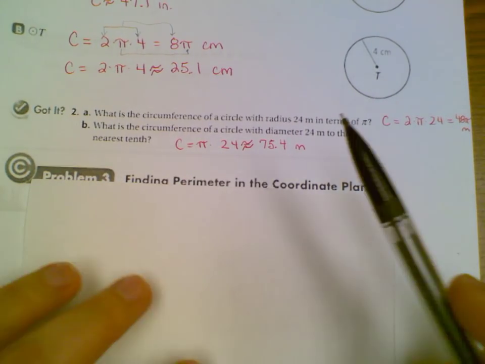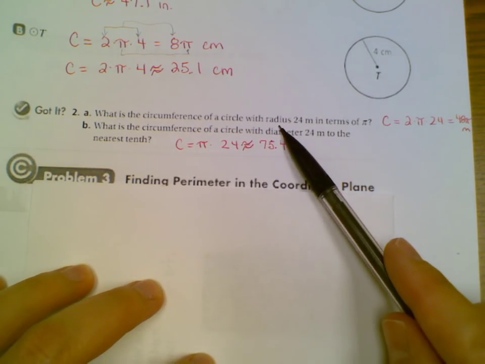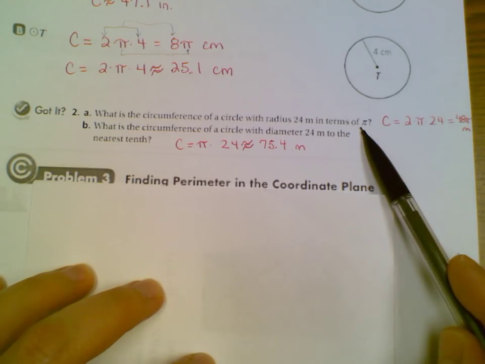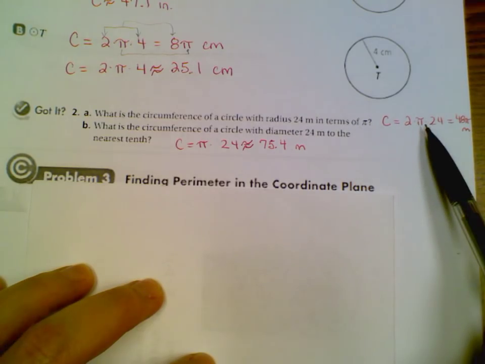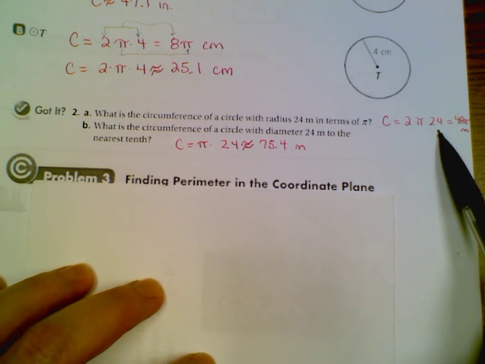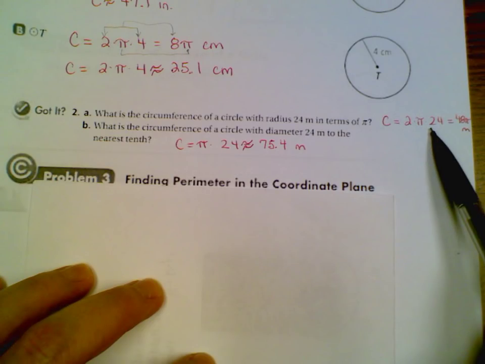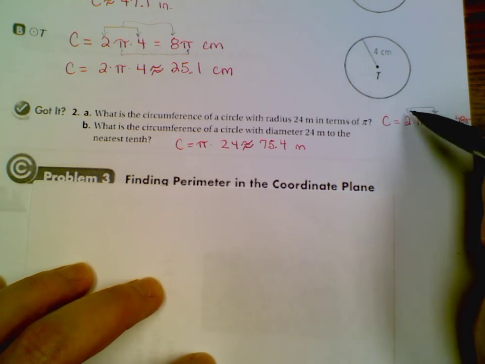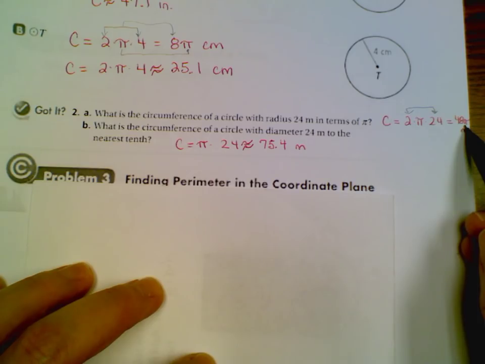In the got it question, the first one is using the radius, and it wants it in terms of pi. So you should be getting 2 times pi times 24, and if I'm leaving it in terms of pi, I would just multiply 2 and 24 and get 48 pi.